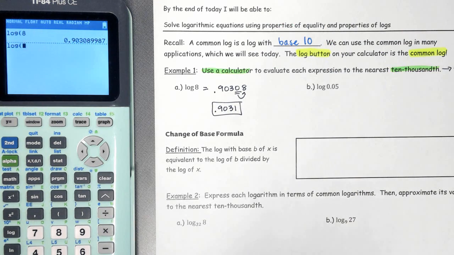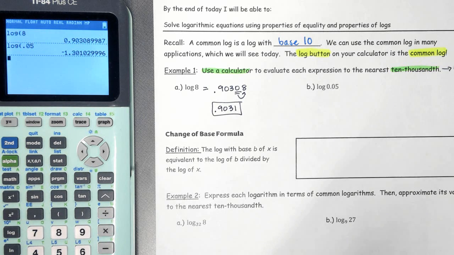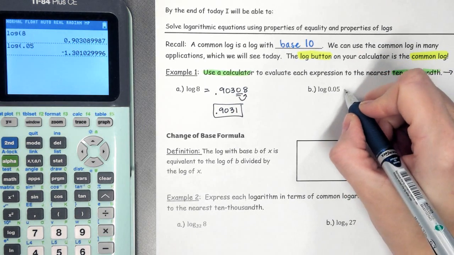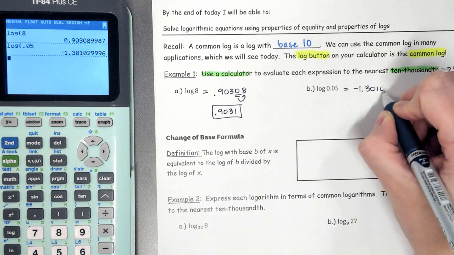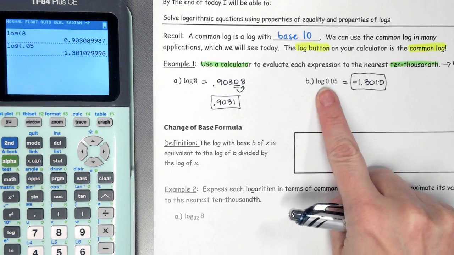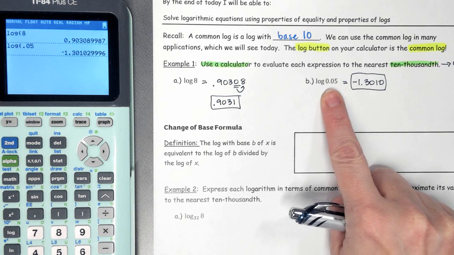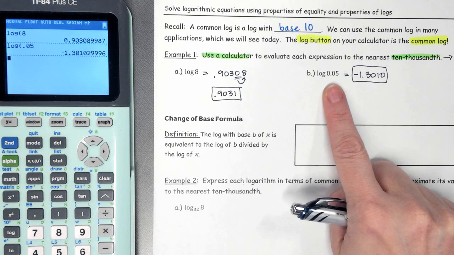Now, we did talk about how you can't take the log of a negative. That's true, but that doesn't mean that your answer can't be negative. Remember, a log is the relationship between the base and an exponent. So when you're figuring this out, we have the log of 0.05 equals negative 1.30 when you round. This means 10 to this power is going to equal 0.05. Okay, they're just not nice and pretty like the ones that we've been doing. So now we're going to get more into decimals.